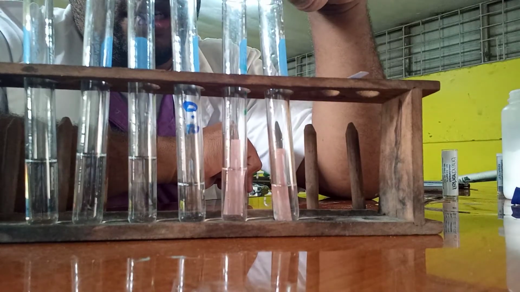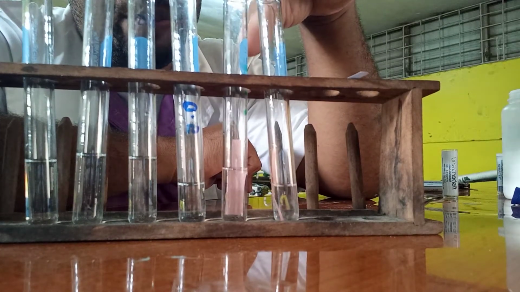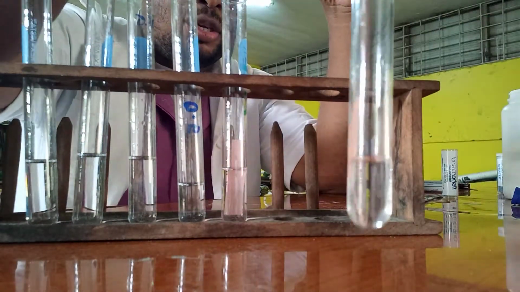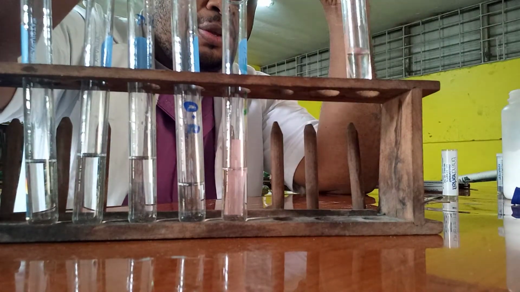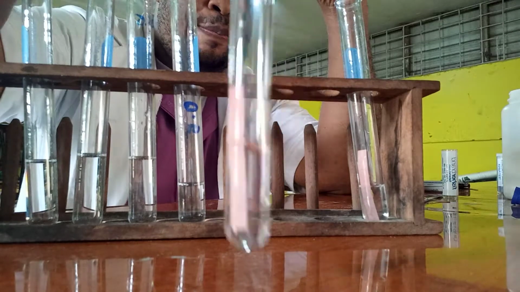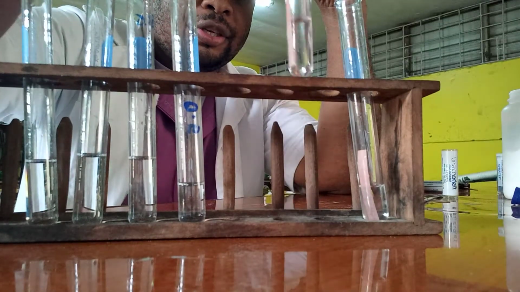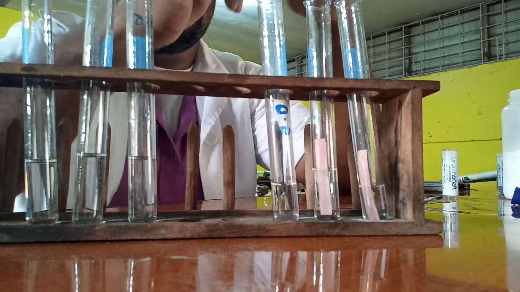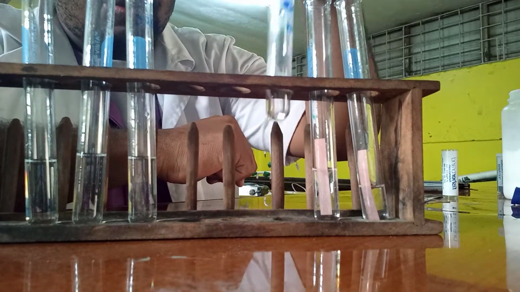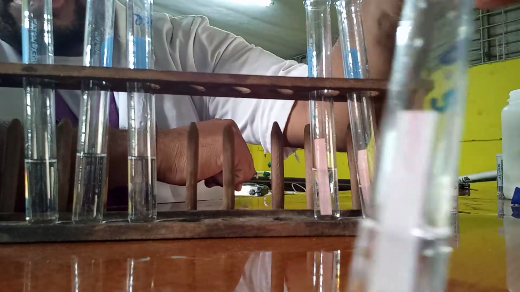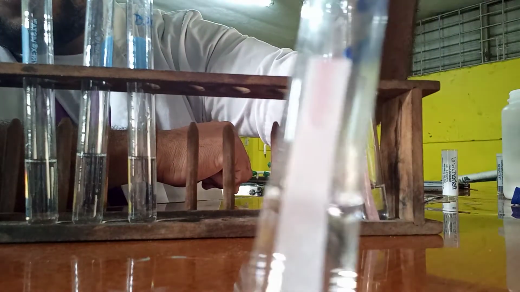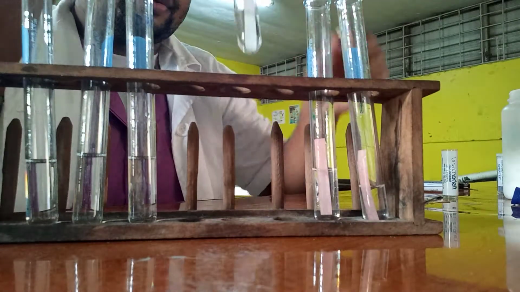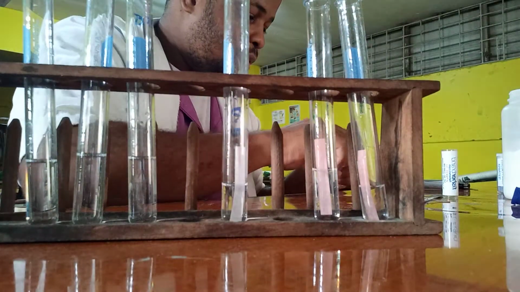So the first one was red litmus paper, blue litmus paper. This one, the third one now, is cobalt chloride paper. So this was red litmus paper, nothing happened. This was the blue litmus paper, change to red. And then in this one now, I'm going to put cobalt chloride paper. And here we go, that is what happened to the cobalt chloride paper. So let me go again.